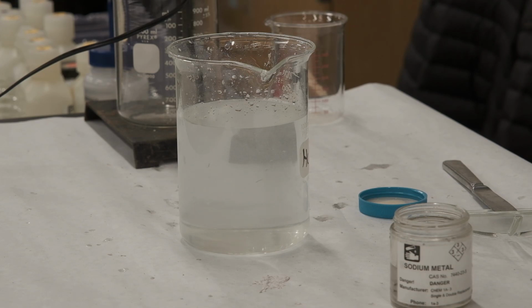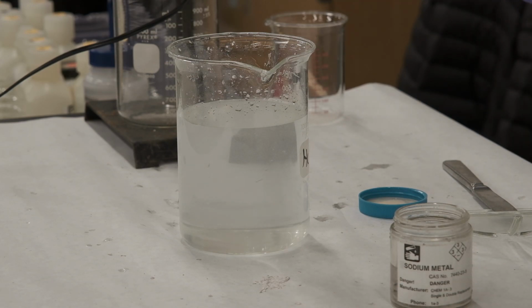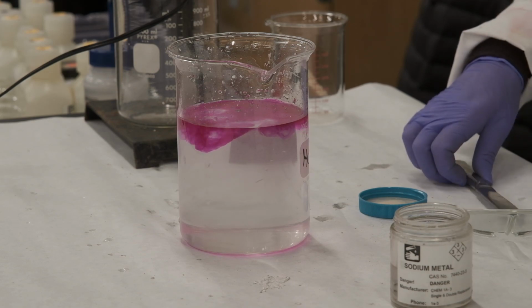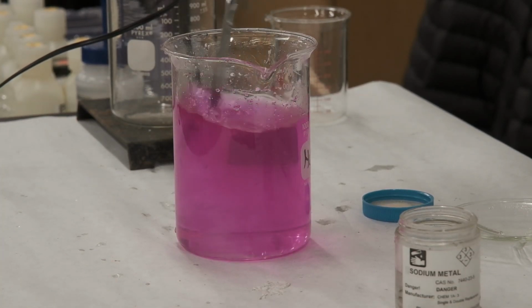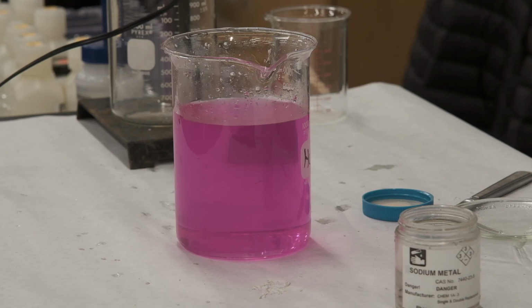If the solution is basic, it becomes a different color. This is clear. You see that it's clear? The phenolphthalein. Look at this. So when the solution is basic, the solution becomes pink. Okay? So this is the whole demo. Okay, we are done with this.